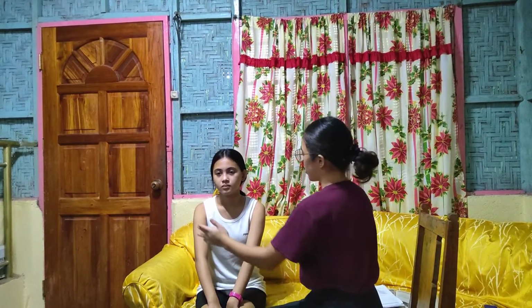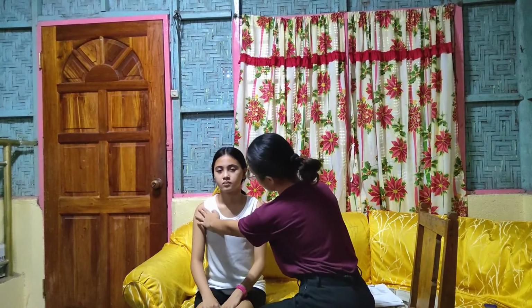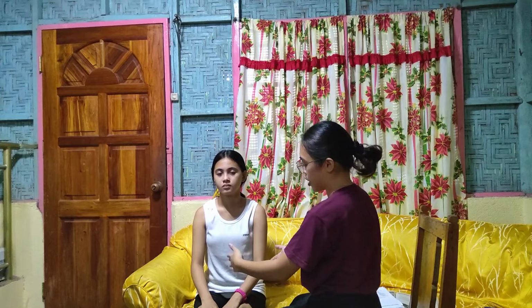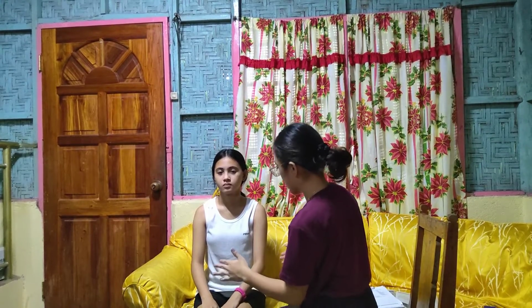So it is normal. And then make sure to check the height of the shoulder, if it is symmetric. And also check the iliac crest, if it is symmetric, as well as the buttocks.